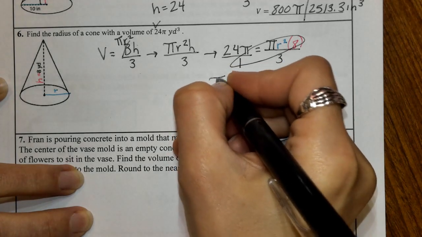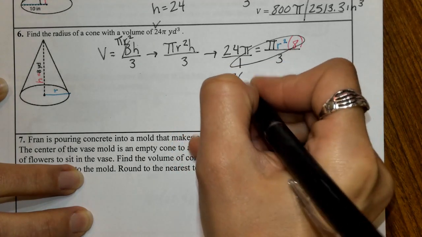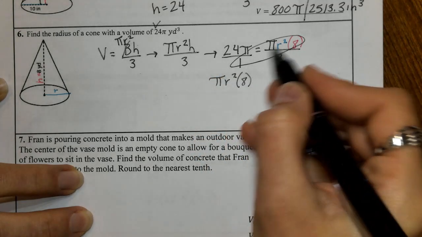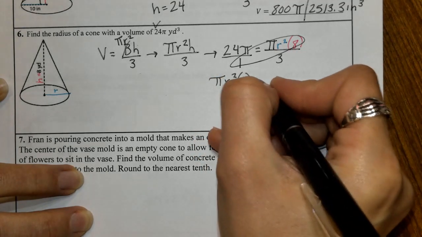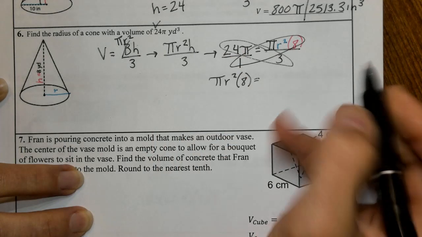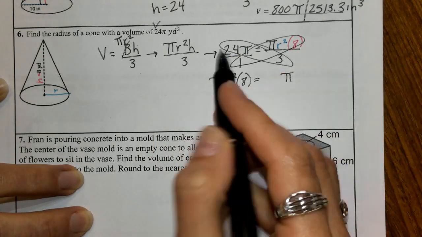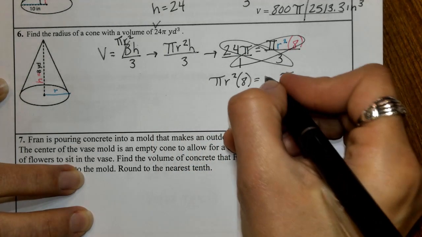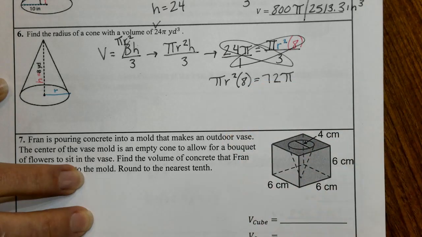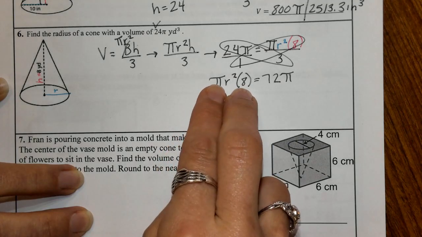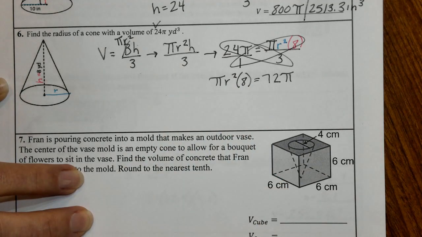so I will have pi r squared times 8. Okay, remember we're just multiplying by 1, so we're just copying it down here. When we multiply the other side, the pi is going to come down. The 24 and the 3 will be multiplied to get 72. So now I'm going to divide each side by both the 8 and the pi so we can start getting r by itself. I'm going to get 2 birds with 1 stone here.